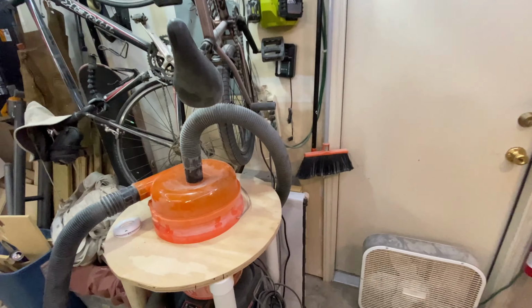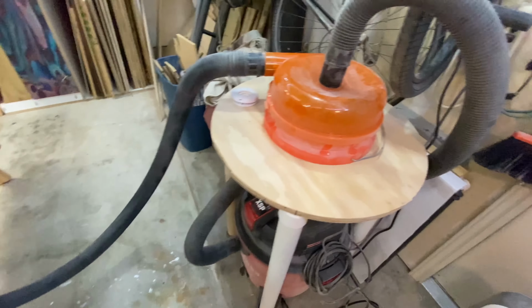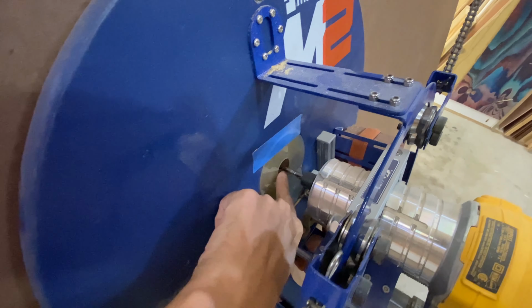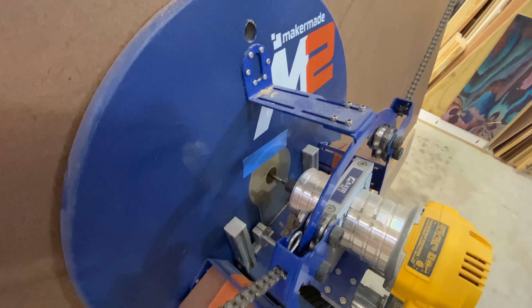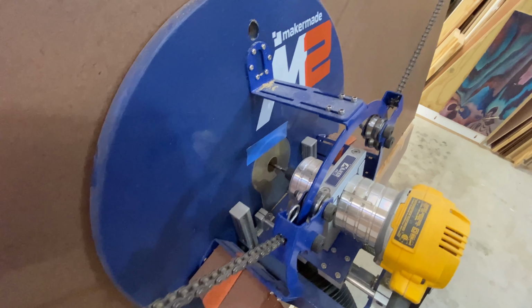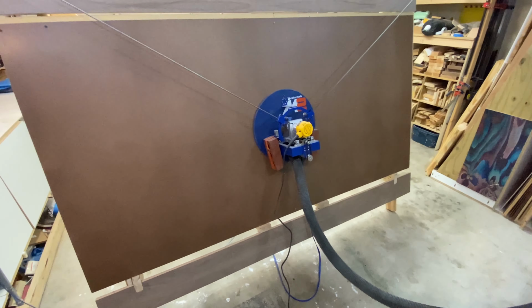I plug it directly into the outlet, and the shop vac runs up to here and is connected to this hole down there, and it sucks up all of the dust. Well, it tries to suck up some of the dust, but it doesn't get all of it. So that's the quick and dirty of how this works.